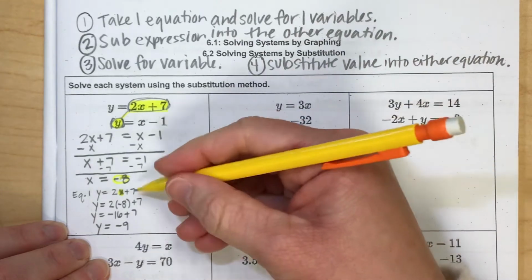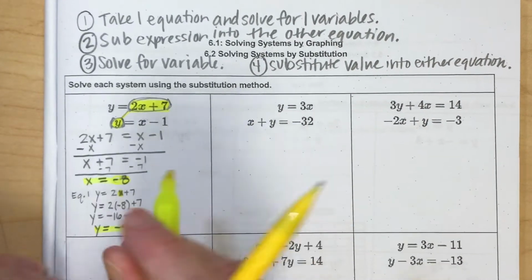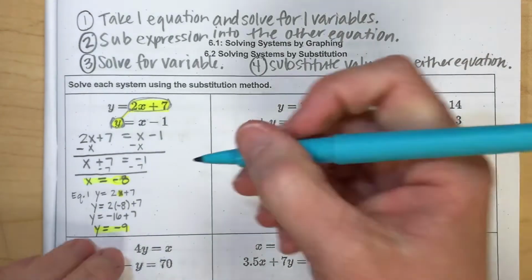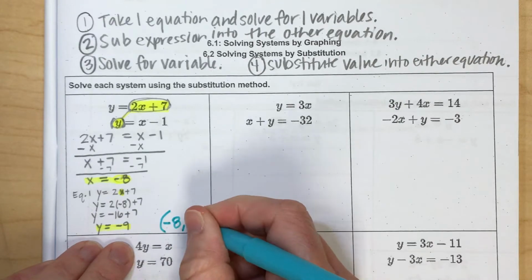So that's equation 1. Now I have found my y value. So here's my x and here's my y. So my solution to my system would be an x value of negative 8, a y value of negative 9.